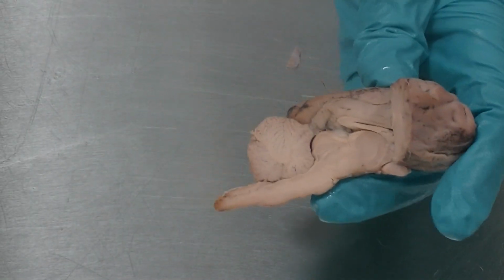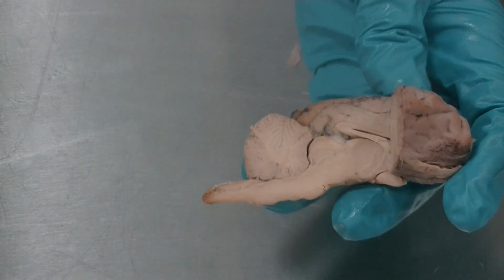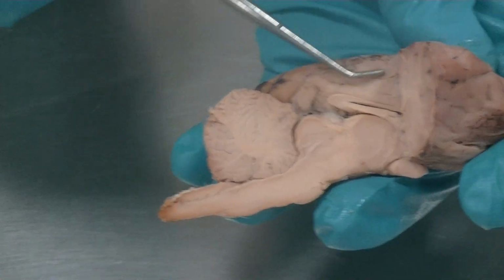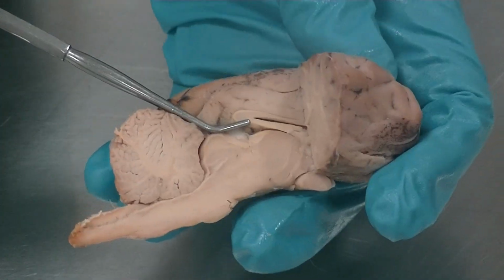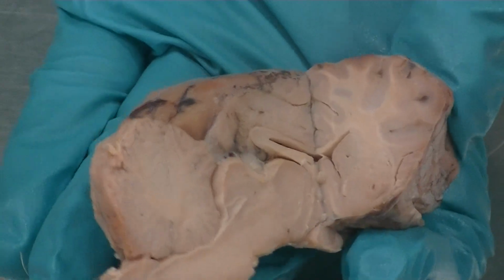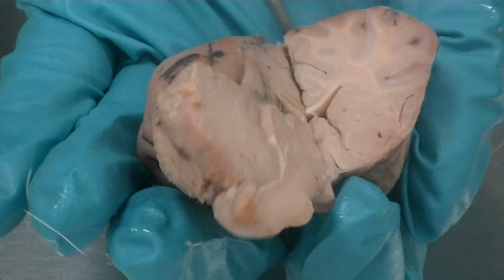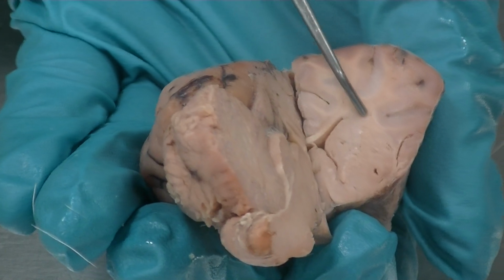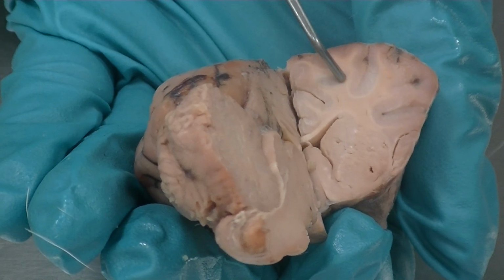Now in the next section, we cut the brain in two different ways. For the caudal two-thirds of the brain, we took the sagittal section, and for the rostral one-third, we have the transverse section. And so what we see in this transverse section is white matter, white matter, white matter.